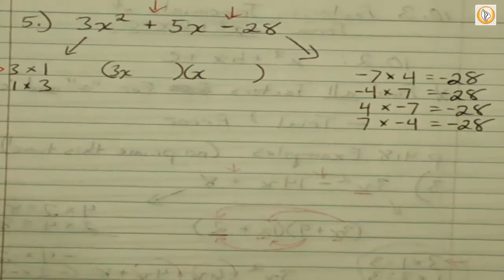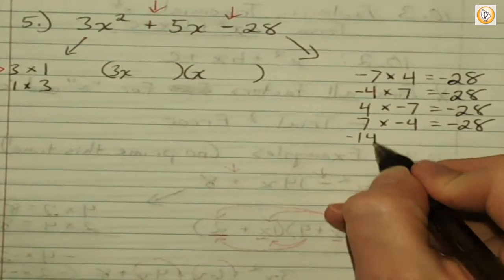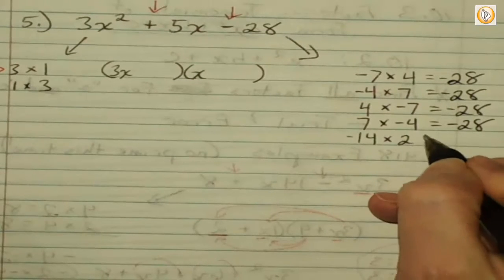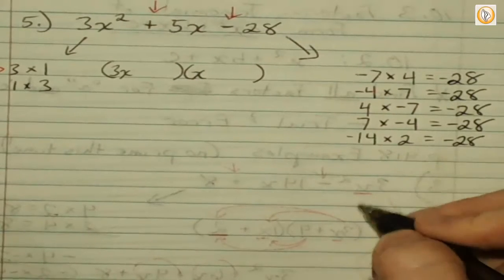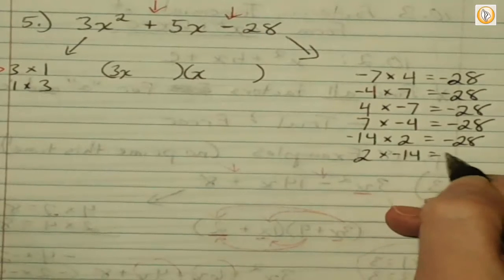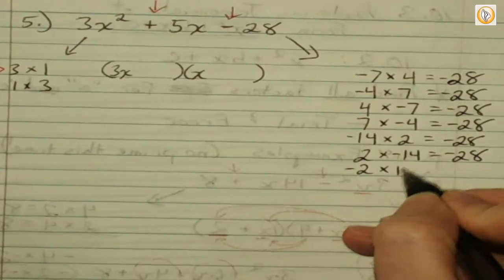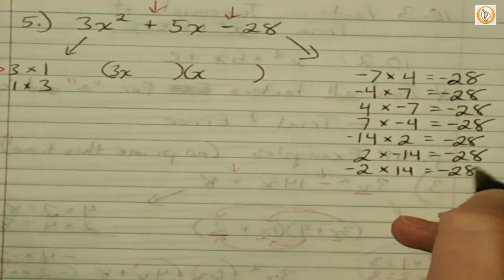Franz, you're writing this down. Do y'all see where I'm going with this? We could have a negative 14 times positive 2. We can have a 2 on this side and negative 14 over here. We could have negative 2 times positive 14.